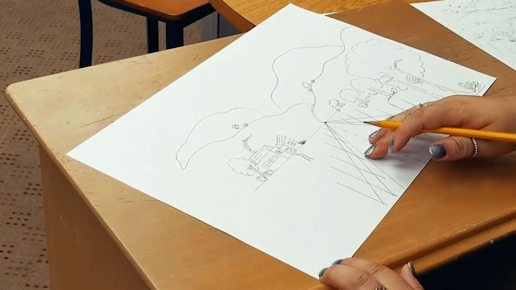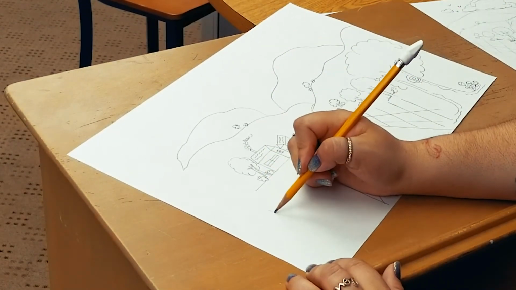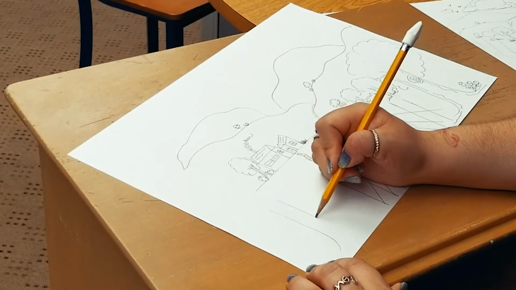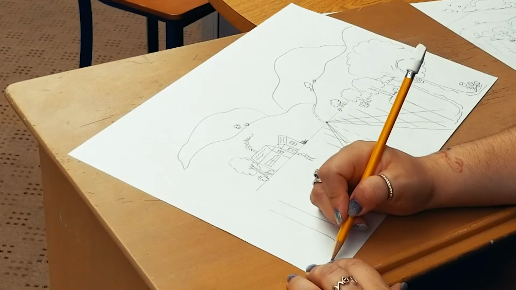A happy little tree behind our house. So now for this next larger tree, we're gonna add a little fun to it.